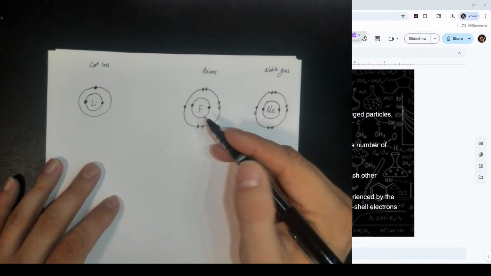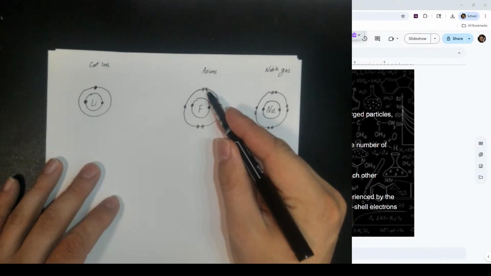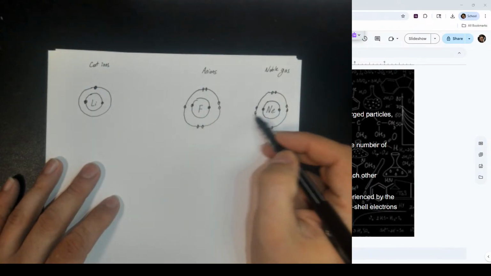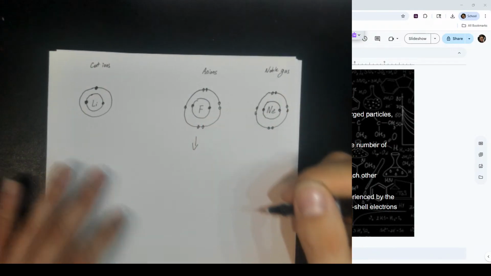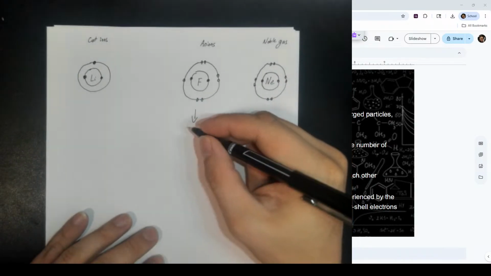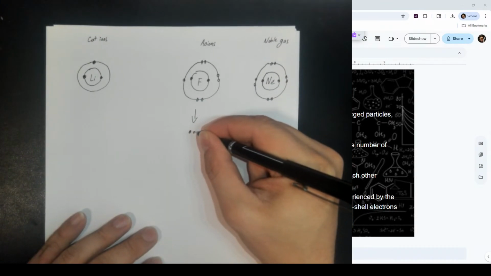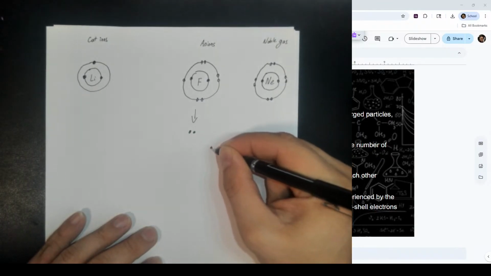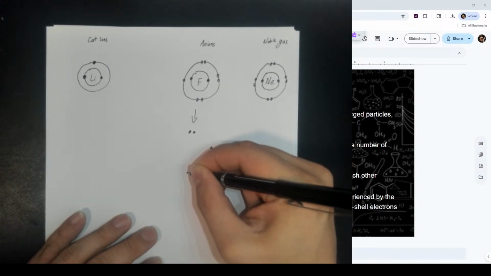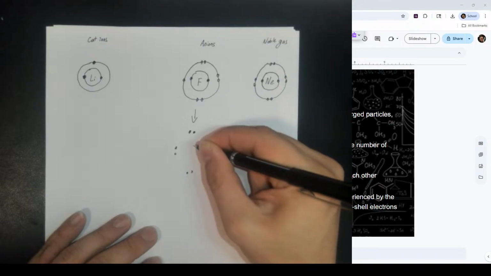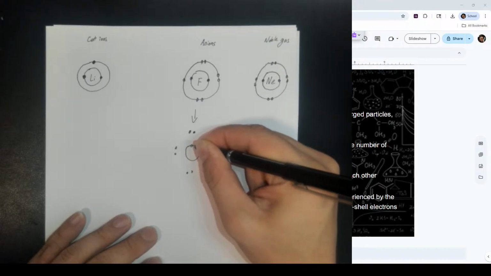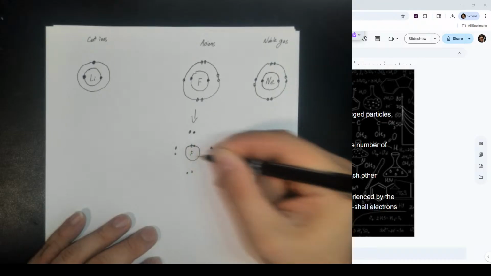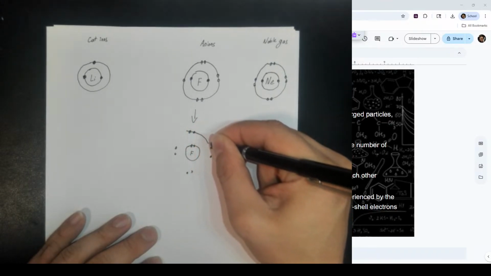Let's look at fluorine. Fluorine has 7 valence electrons, so 7 electrons in that outer shell. It needs one more to look like neon. So what it's going to do is try to gain an electron. So let me draw the outer shell. This is kind of like a bad Bohr model without any regard to the nucleus right now, but that's not what we're talking about anyway.